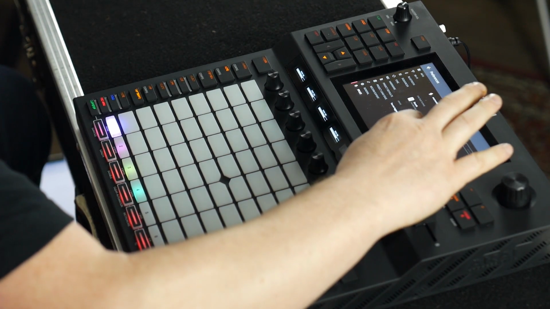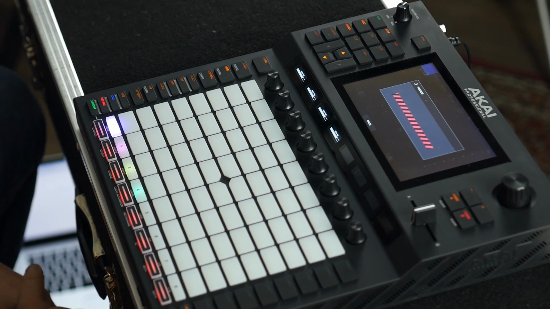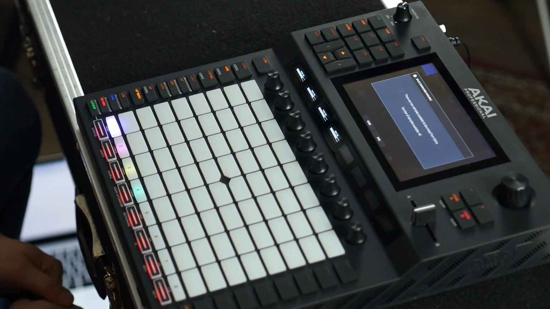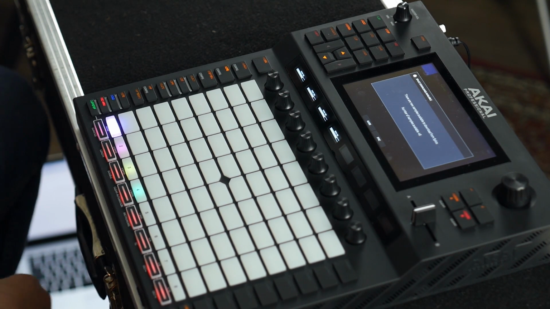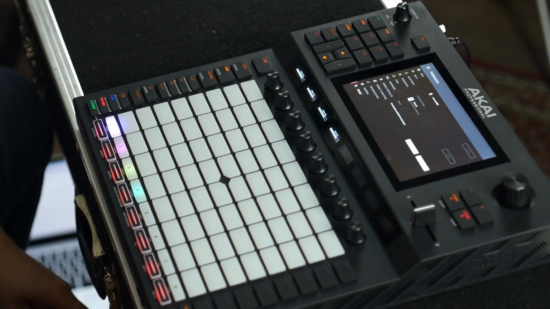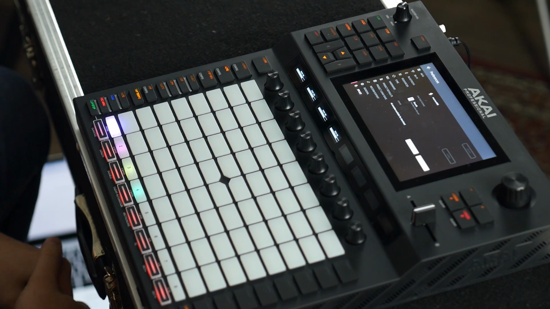So now I've clicked that, I press check for updates. And now it's going to go to Splice and it's going to see how many sounds I've added to my account. So 46, which is the exact number that I credited to my account. So I press sync. And now what we're going to do is import all the sounds via Wi-Fi into Force.